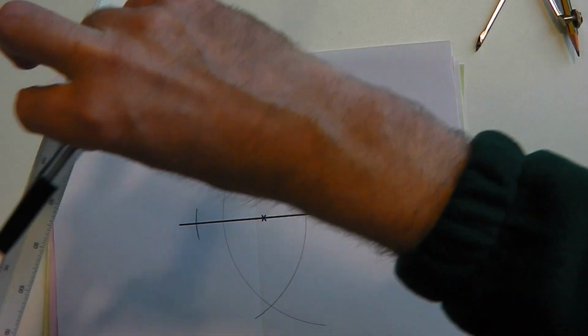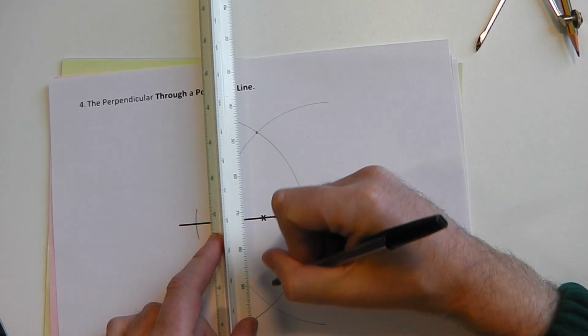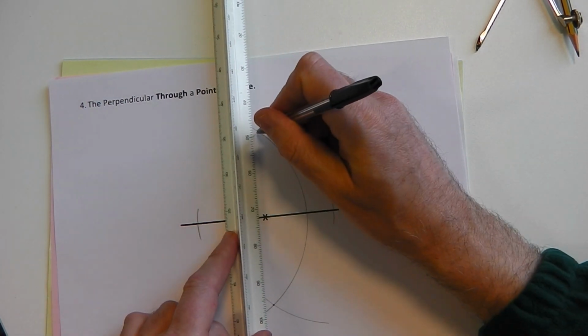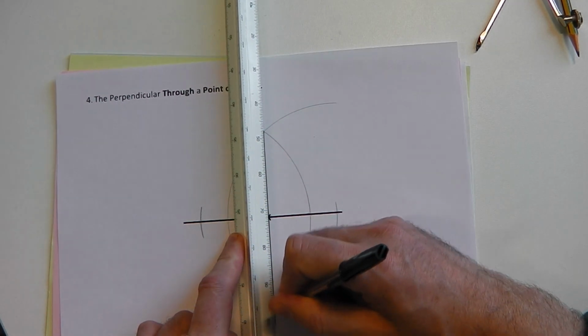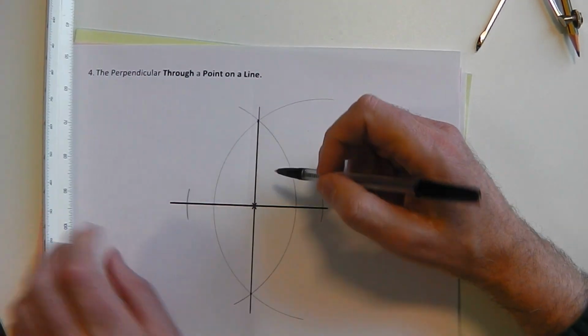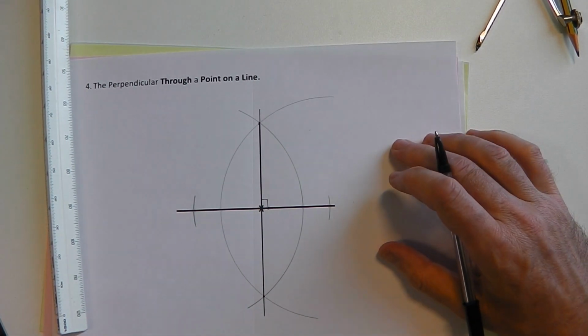And we can see straight away that as where our intersections are, here and here, if we draw our line from one intersection to the other, we have that right angle line that passes through the X on there.